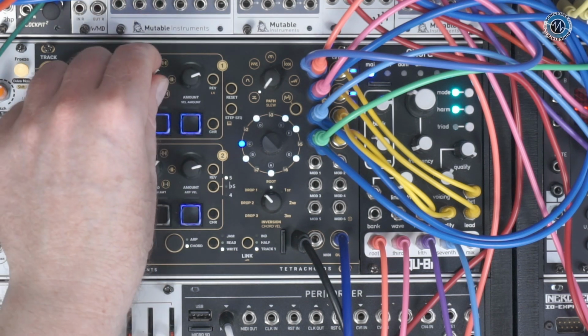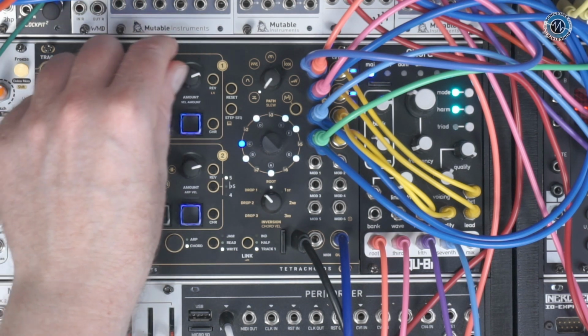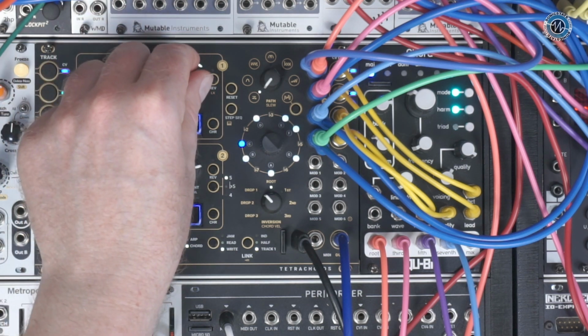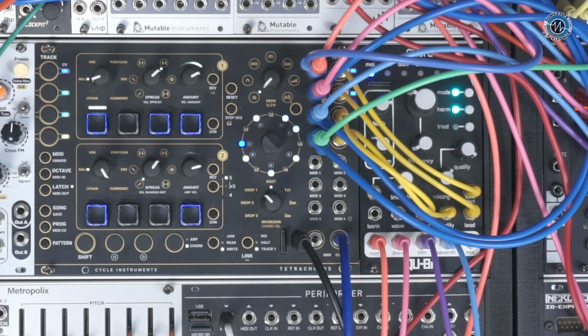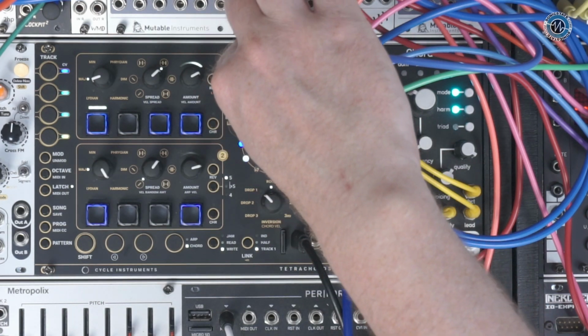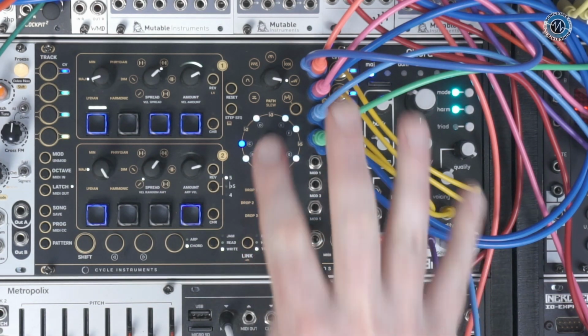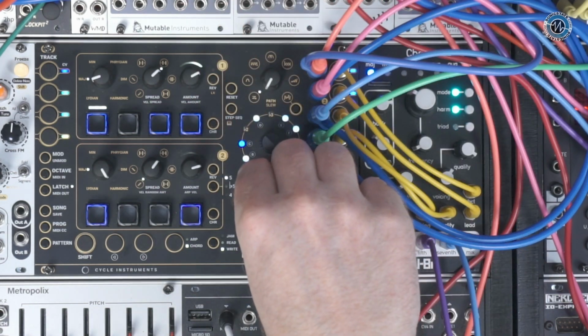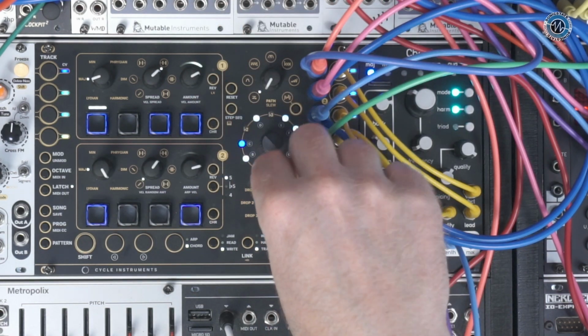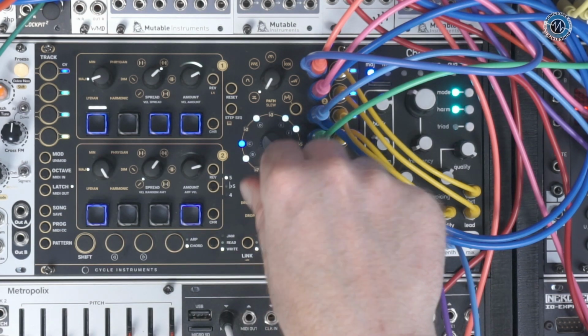And the same things apply if we play around with things like the spread amount. Now the path won't do anything because it's not playing through them, it's playing a chord, so it doesn't matter what we do there. But the inversion still will have an effect.